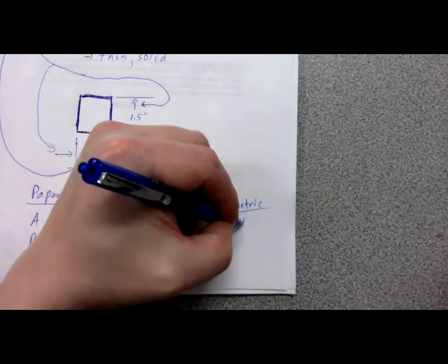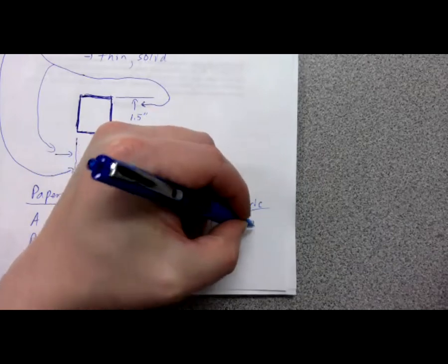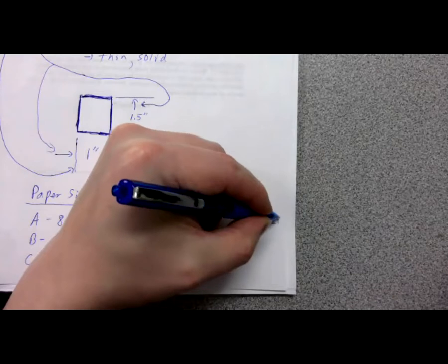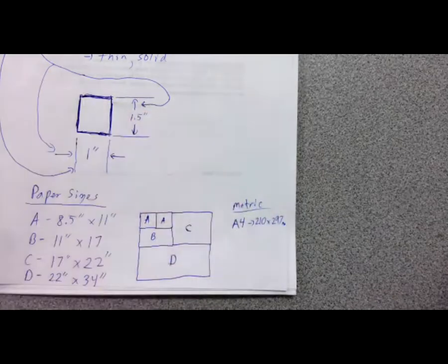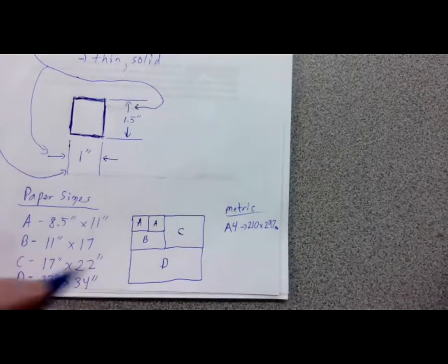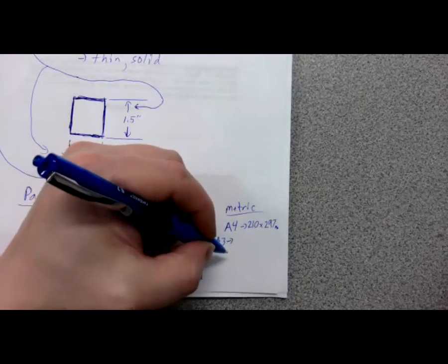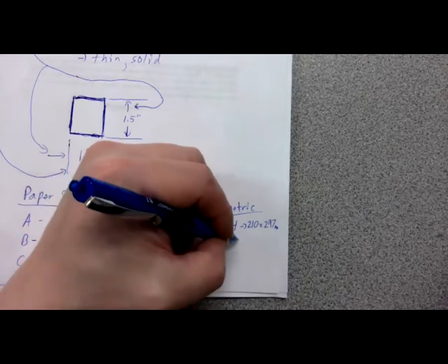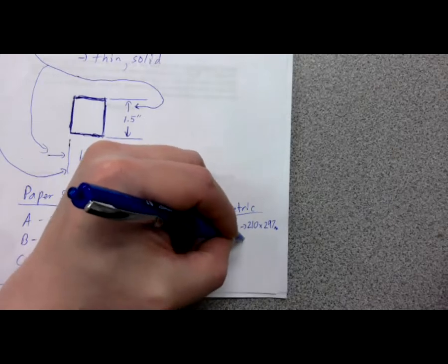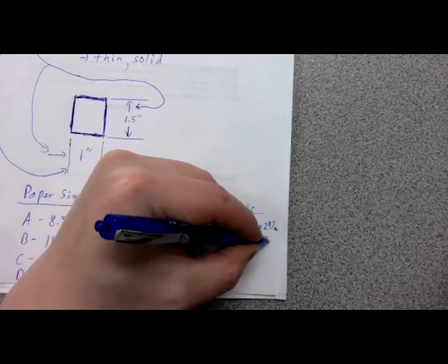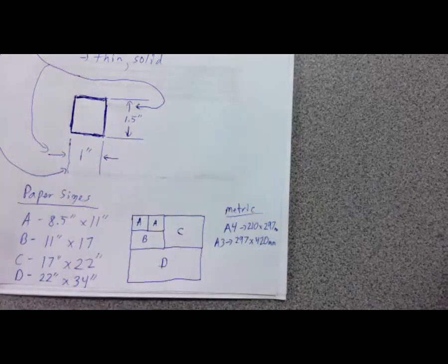So A4 is 210 by 297 millimeters. An A3 then works the same way. You take the shorter side, the 210, that gets doubled. So it's 297 by 420 millimeters. And you don't necessarily have to remember this. It's just to show you how this works.